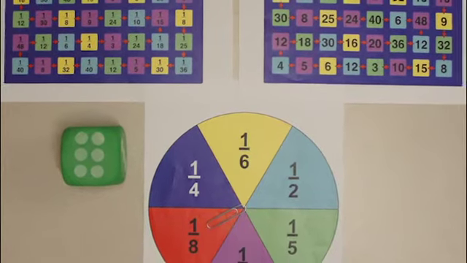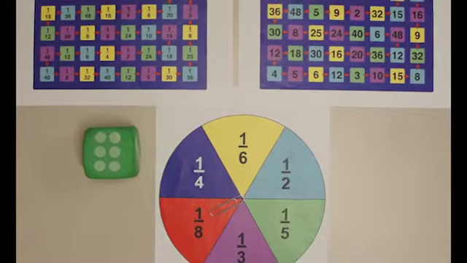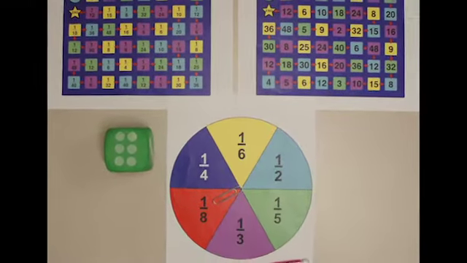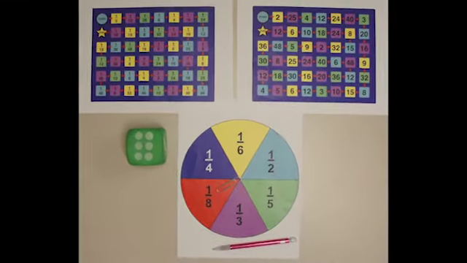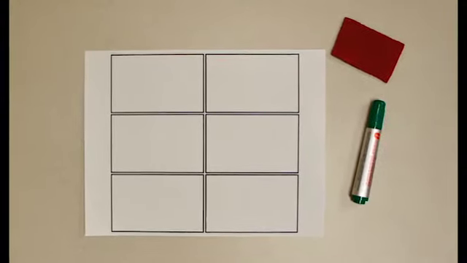To play, a group of 2 to 4 players need the Fractured Fractions game boards, the Fractured Fractions spinner, a paperclip, a pencil, and 1 die. Each player needs a Fractured Fractions workspace, a page protector, a dry erase marker, and an eraser.